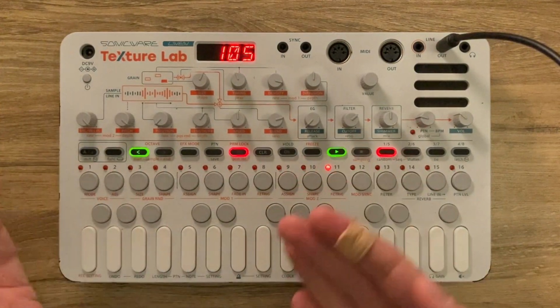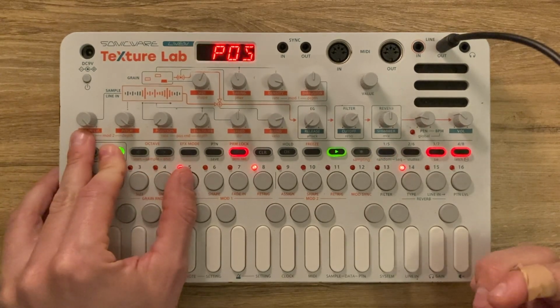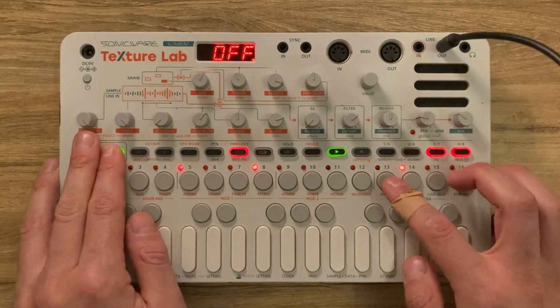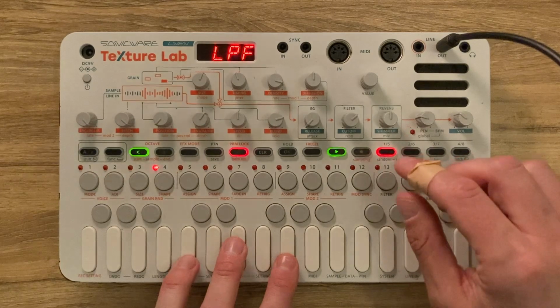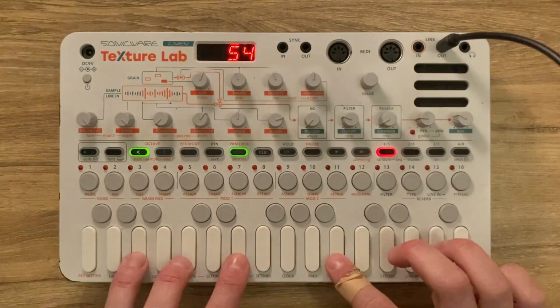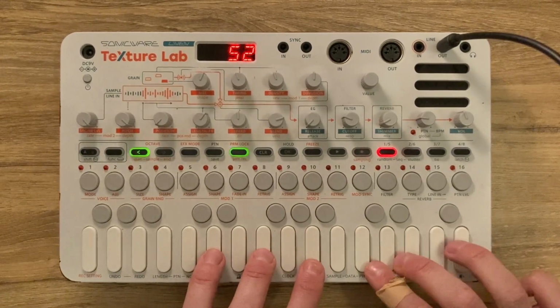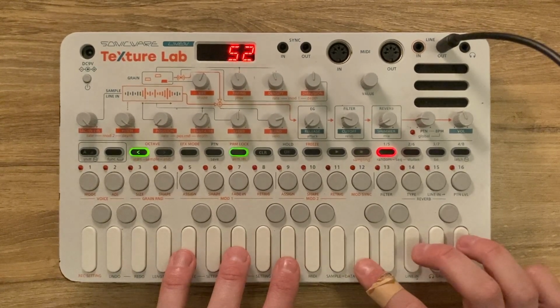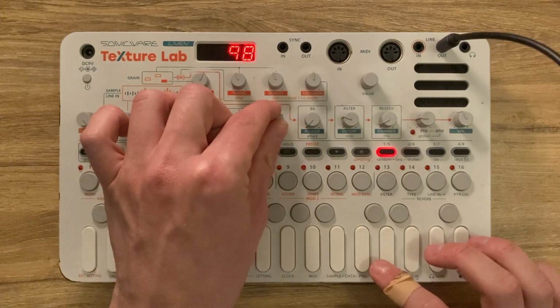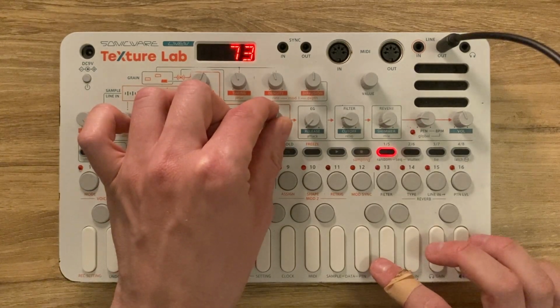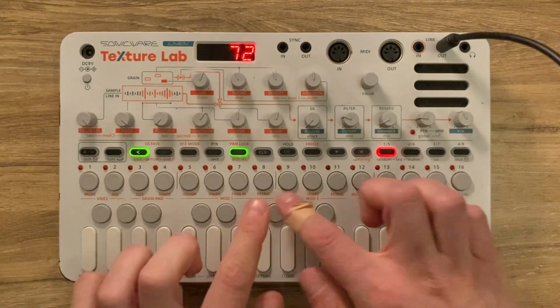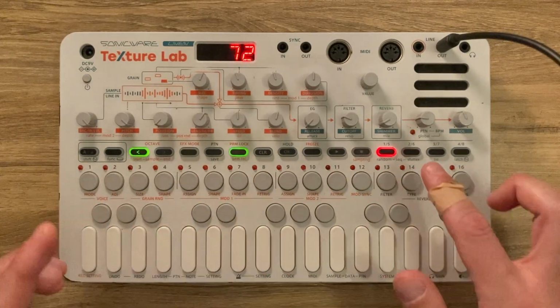Or we could do something totally different than pitch modulation. For example, we could modulate our filter. Let's put on a low pass filter. Let's try that for starters. And if we wanted to, we could modulate our modulation on the sequencer.